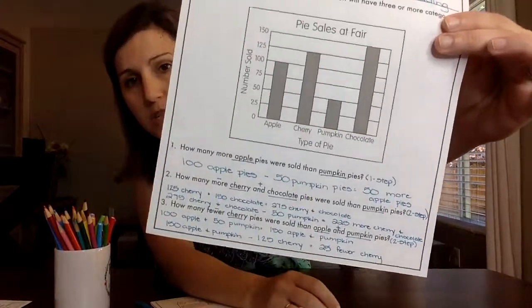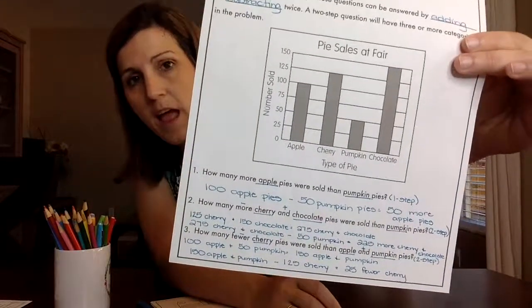Notice the question asked for fewer, so I'm going to label this as fewer cherry. And I could add pies if I wanted. Or if I had lots of space and I was doing this on an assessment and my teacher told me to, I would answer in a complete sentence. Okay? But we are just practicing. We're seeing how we think our way through these problems and how we know, is it 1-step or 2-step, because that can be confusing. All right, that's it for the input page. It's time to work on the output page, and I'll see you next time.